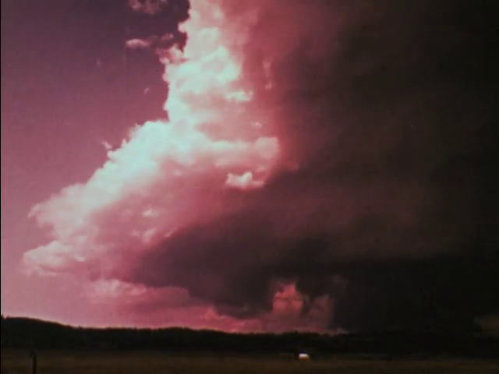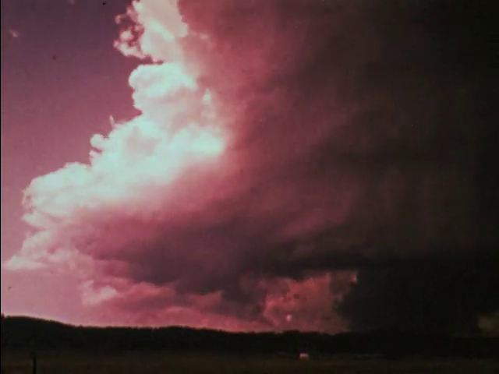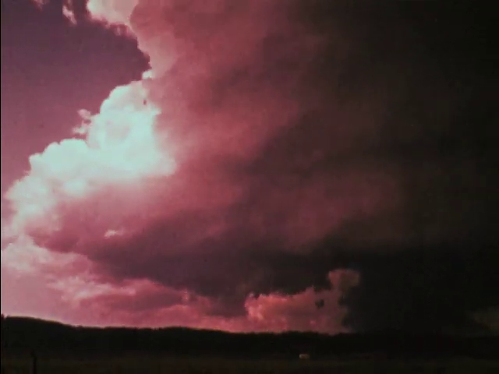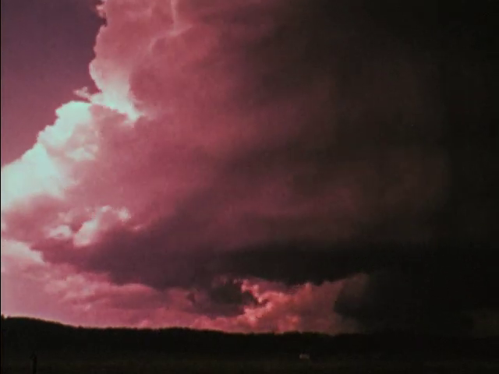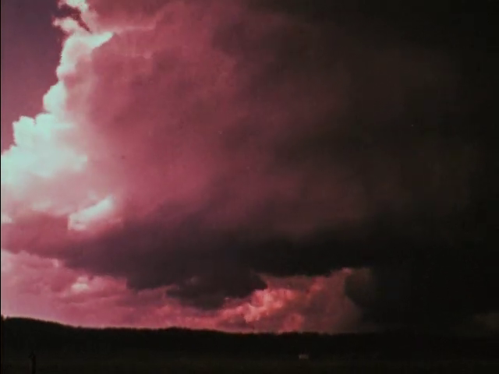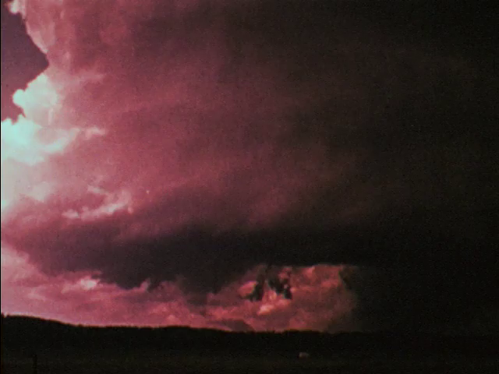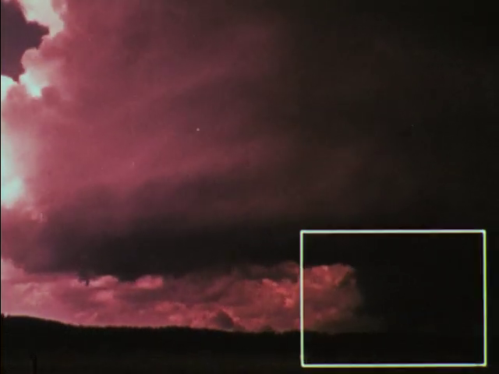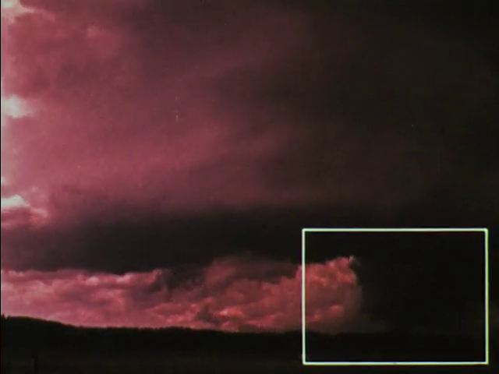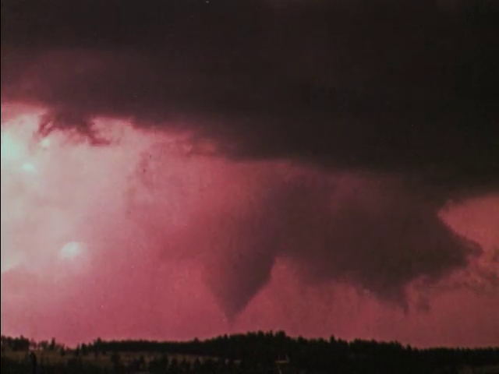This unique time-lapse sequence of a storm shows all the elements that produce tornadoes: updraft, rotation, and, below the base, a wall cloud. Out of this wall cloud forms a tornado.